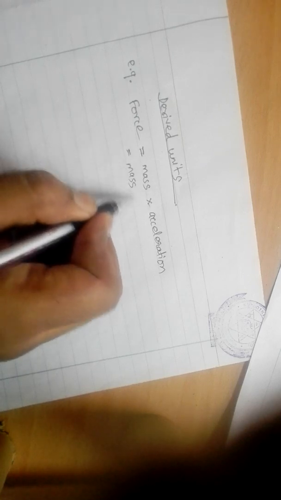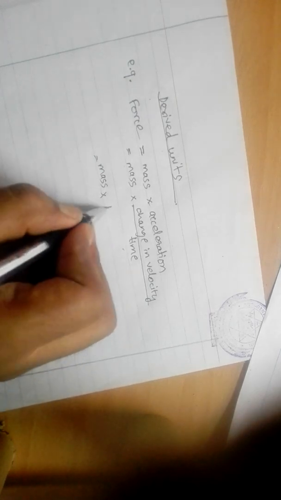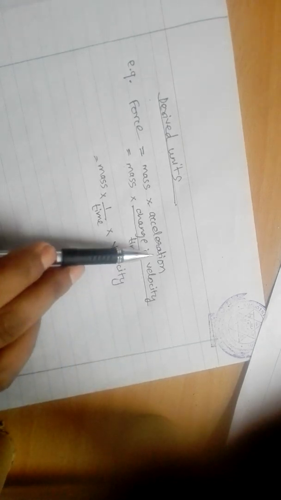Now here you can see mass is already a fundamental quantity, whereas acceleration means change in velocity. You all know this. Acceleration is change in velocity by time. Once again, time is a fundamental quantity, but velocity is not a fundamental quantity. So let me write it like this: mass into 1 by time into velocity. Okay, I separated change in velocity by time as velocity into 1 by time. We can do that. Yes.